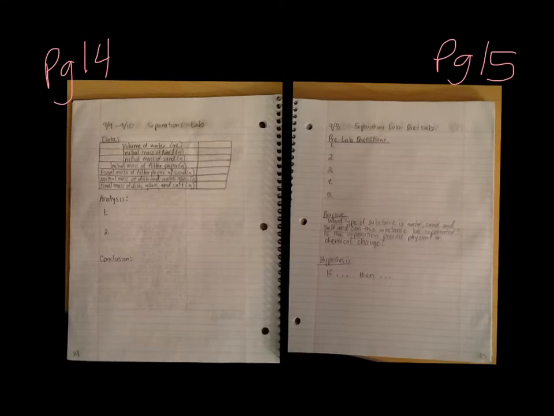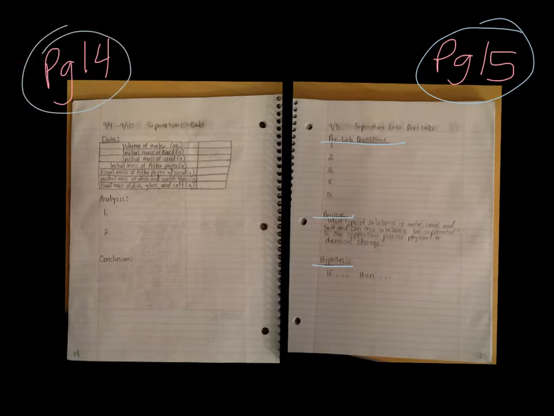Okay, so your journals should look something like this. On page 15 on the right side, you should have the pre-lab questions, purpose copied, and the hypothesis written. I checked this off on the very first day. On the left side, on page 14, you should have a section labeled data with a complete data table. Then you should have the next section, analysis, underneath it. This is where you're going to write your percent error work and answers, and then the conclusion should be at the bottom.